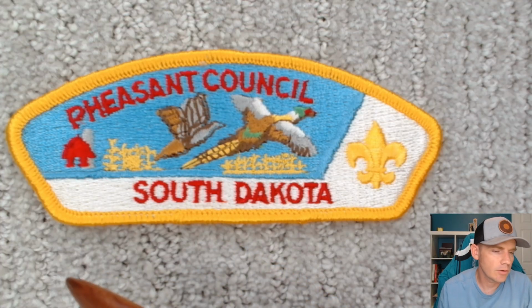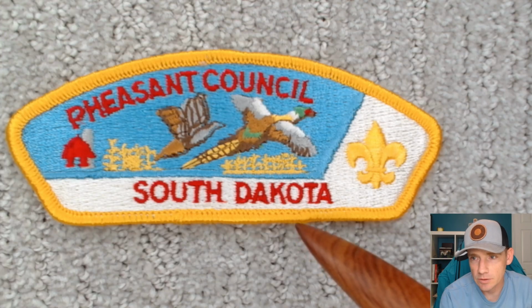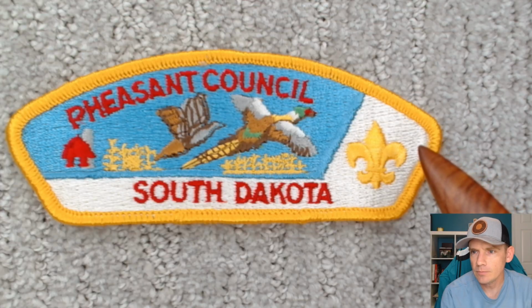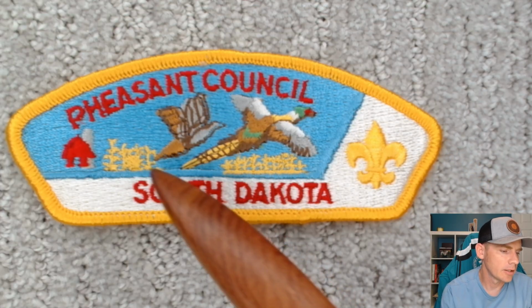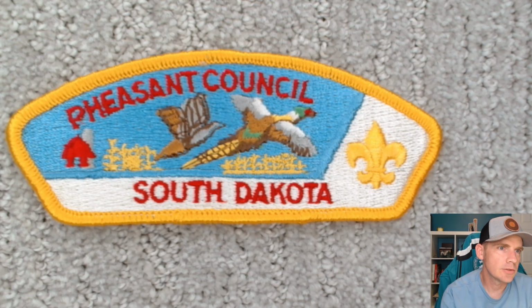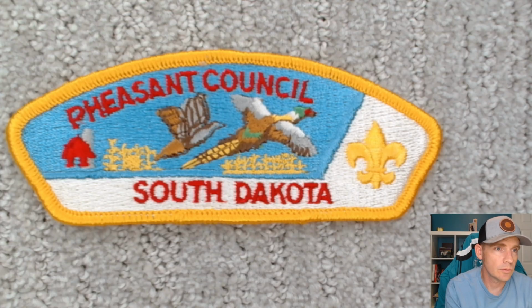But let's take a look here at the description in the book. Again, Pheasant Council has our nice yellow border, light blue and white sky. We've got the yellow fleur-de-lis, and the lettering for both Pheasant Council and South Dakota is there in red. We get a nice image of the birds taking off from the fields. We've got the barn and the silo there to the side. That actually ends up being one of the more important aspects in going back in time on why this was formally broken into two issues.